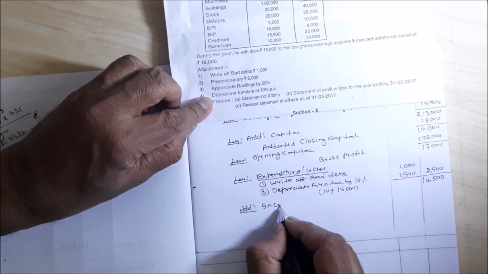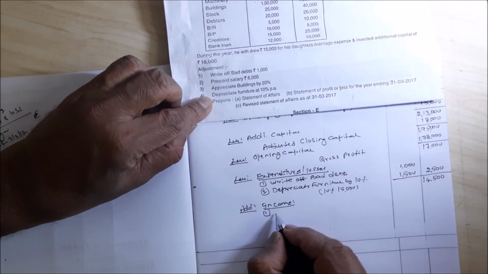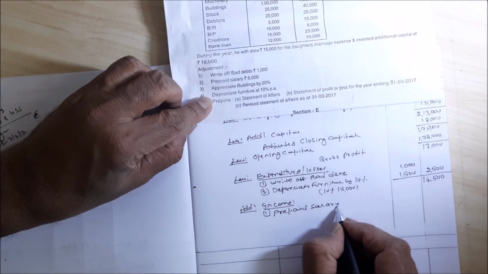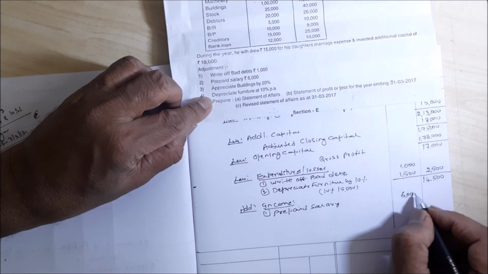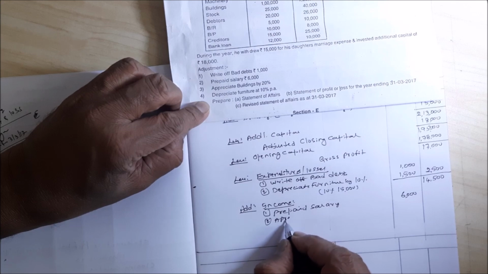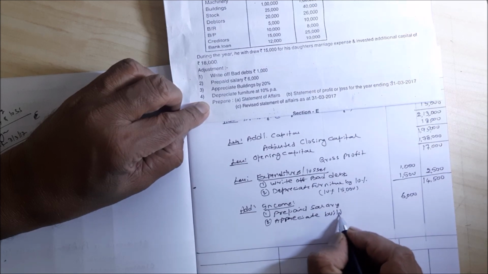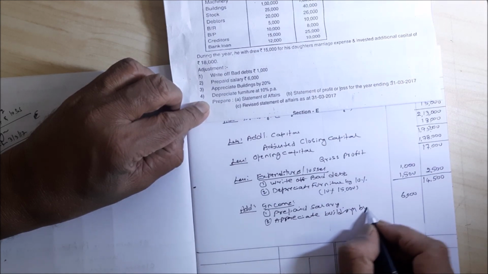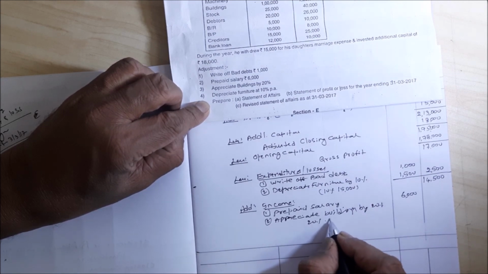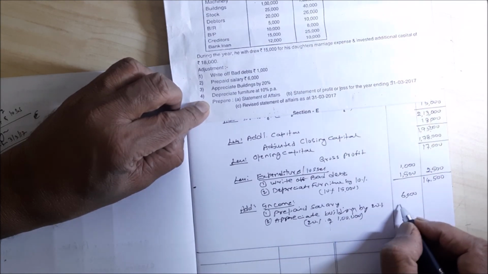Then add income. Number 1, prepaid salary 6,000. Number 2, appreciate building by 20%. 20% of 1 lakh is 20,000.